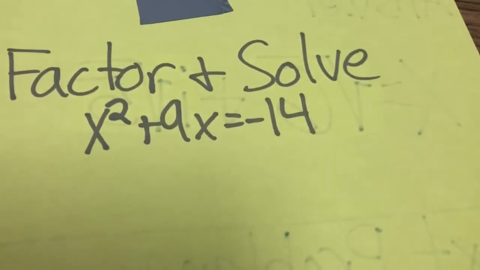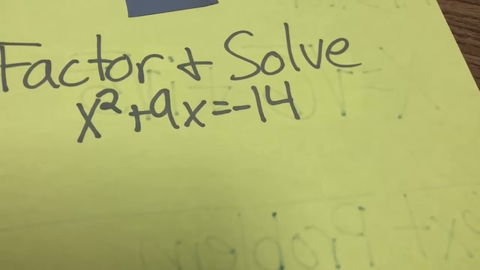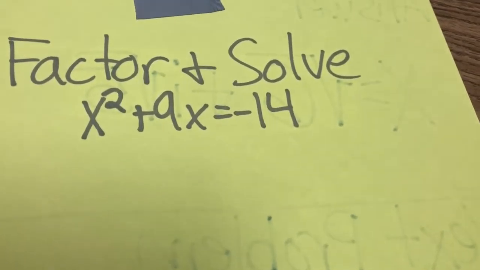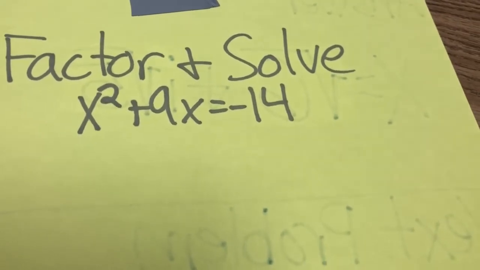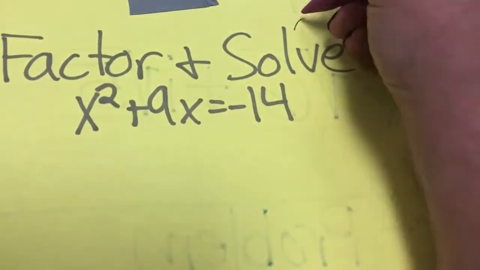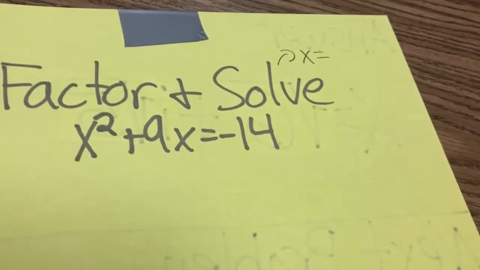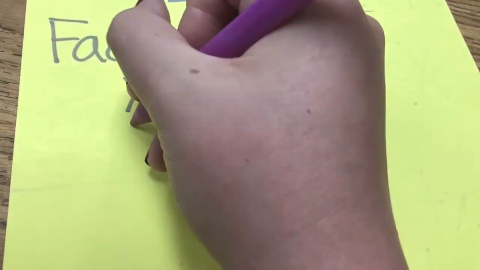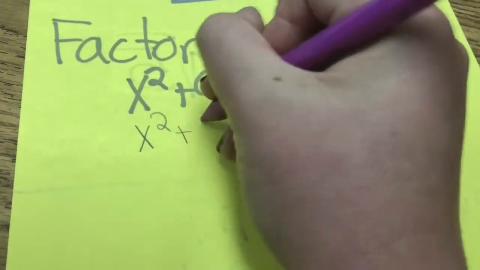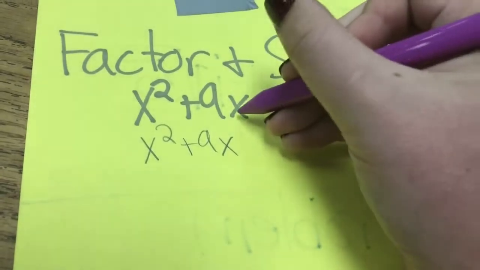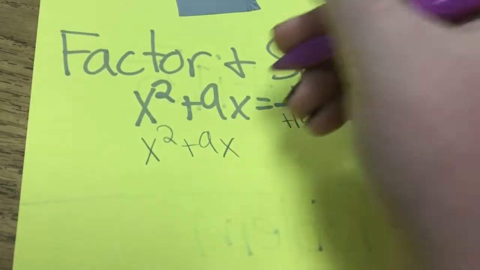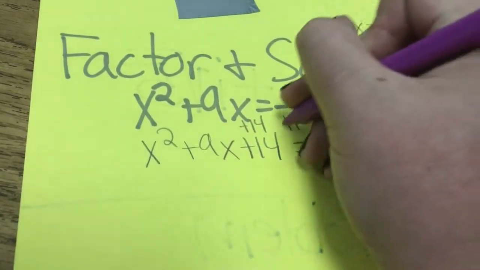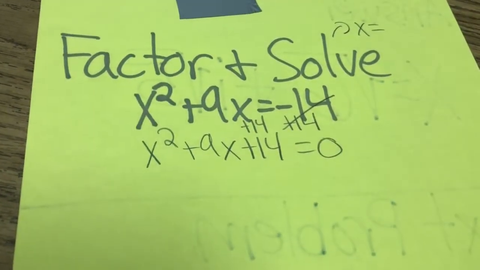So this would be the third one if you ended up starting at the same spot I did. So this one we are asked to factor and solve. Remember that solve word is telling us we want x equals. So first I want to make it into the form that I'm used to, plus 9x. I want to move that 14 over, so I'm going to add 14 on both sides. And it's going to equal 0 because the 14s cancel out.